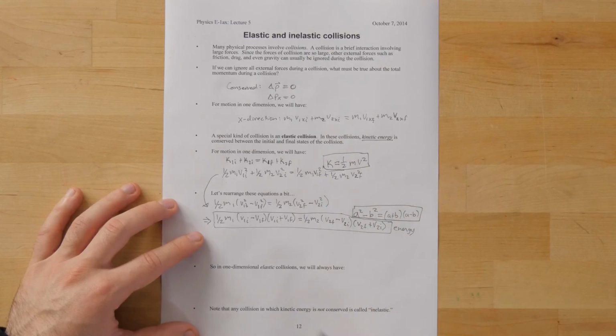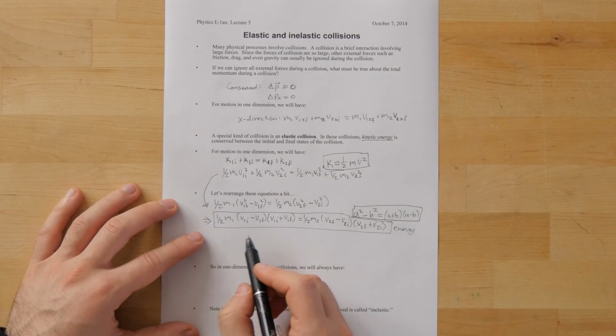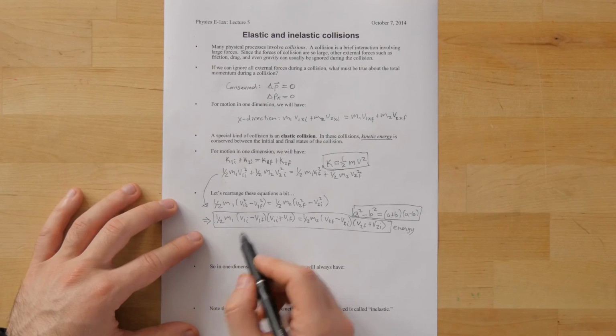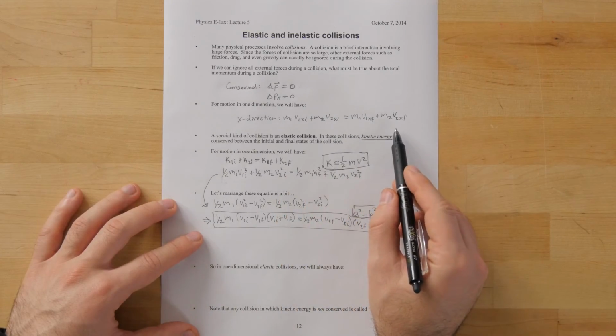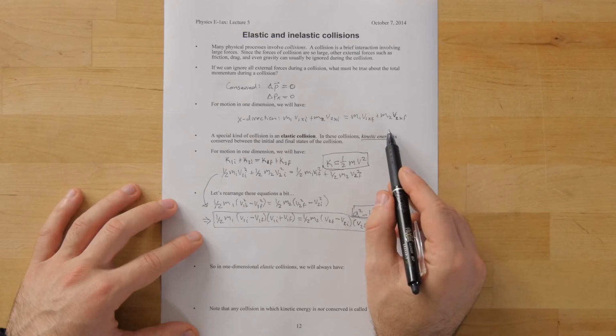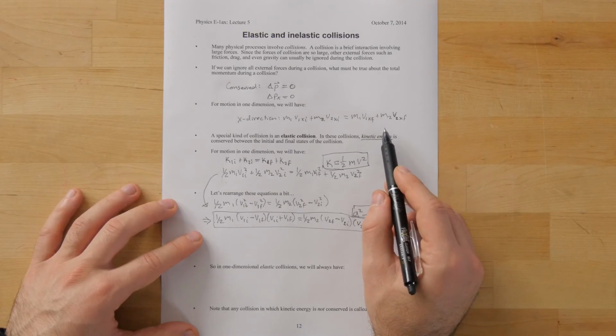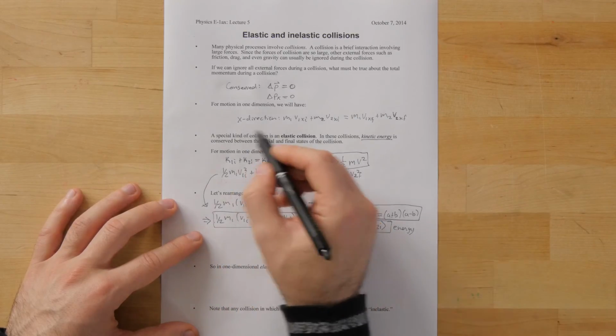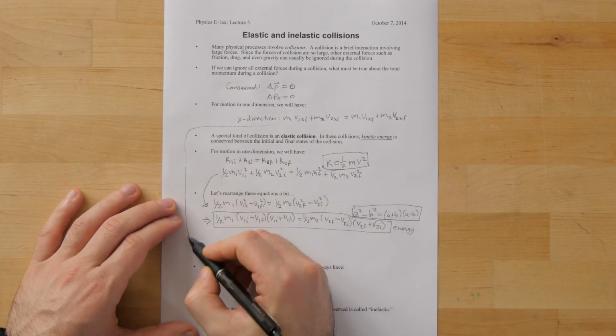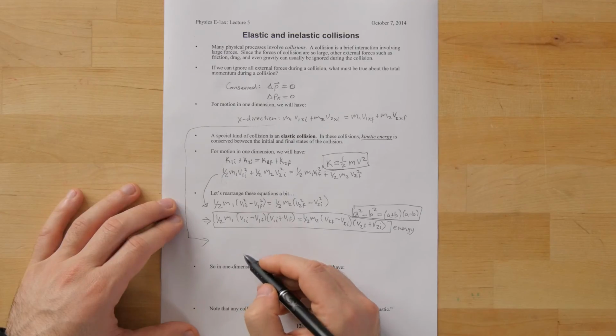And then what we can do is rearrange our momentum equation up here, where we can get all the velocities for object 1 on the left and all the velocities for object 2 on the right. So let's bring this down here and rearrange it.